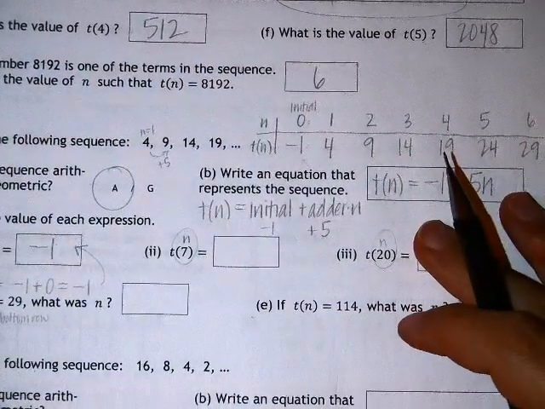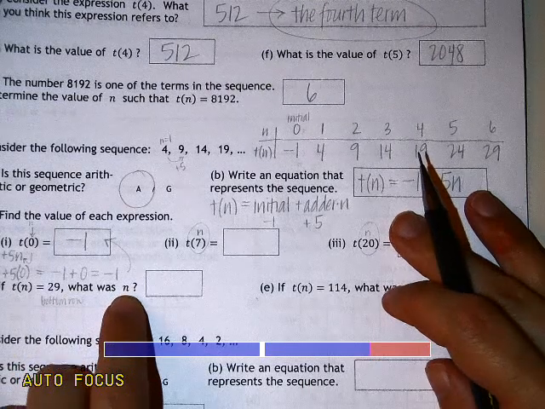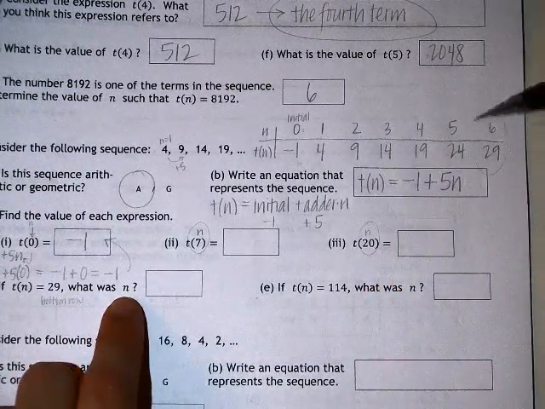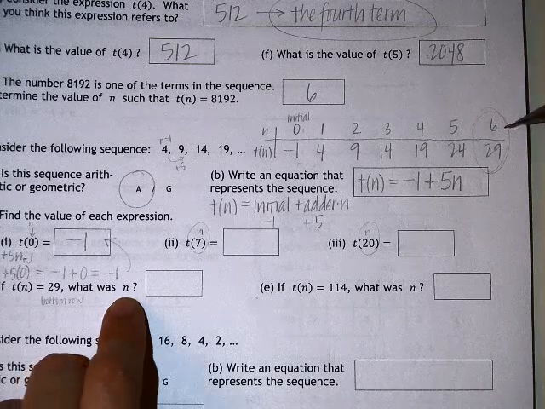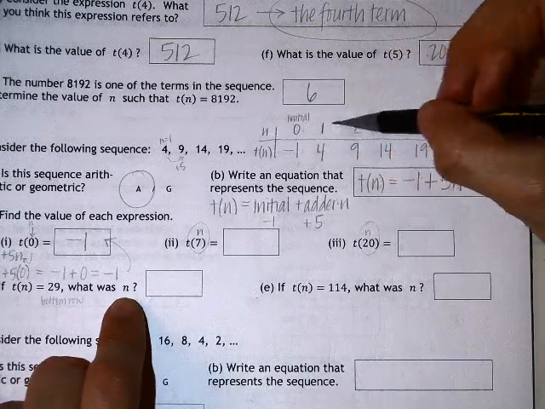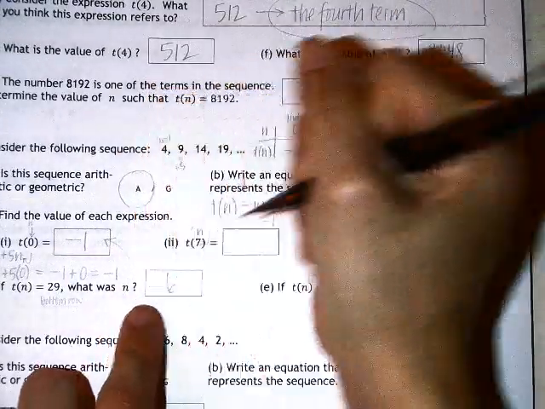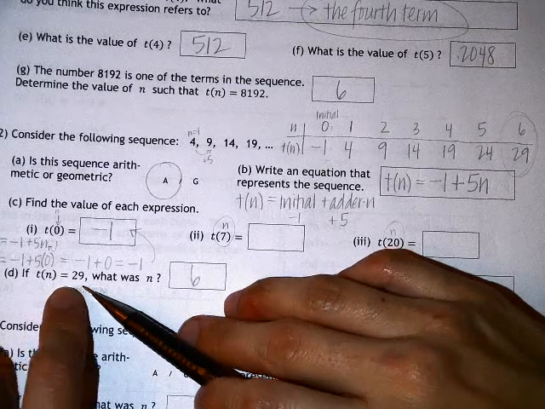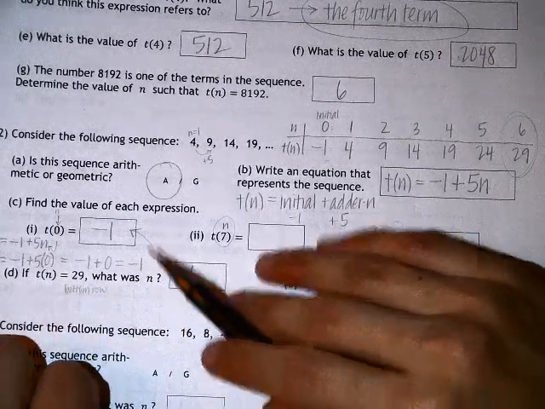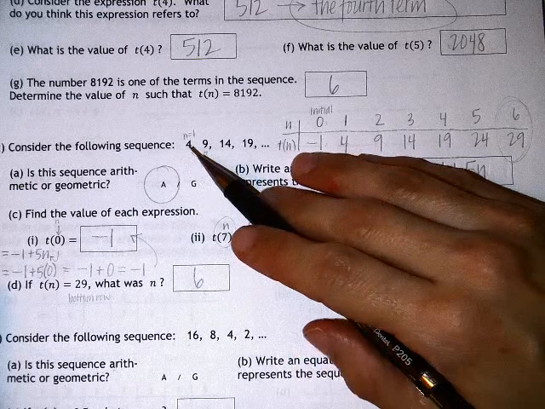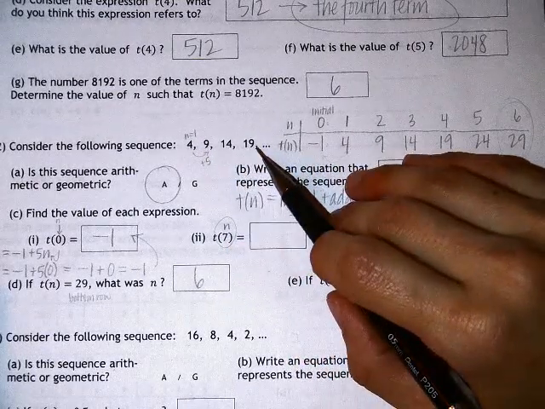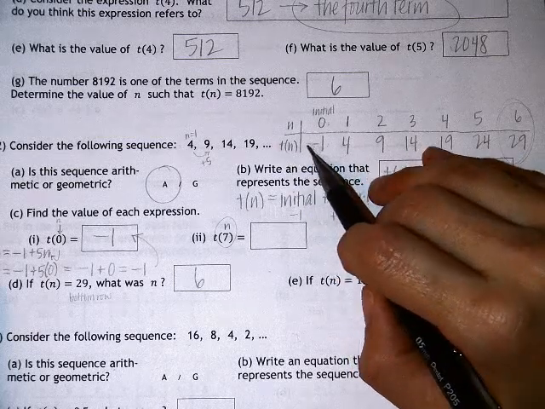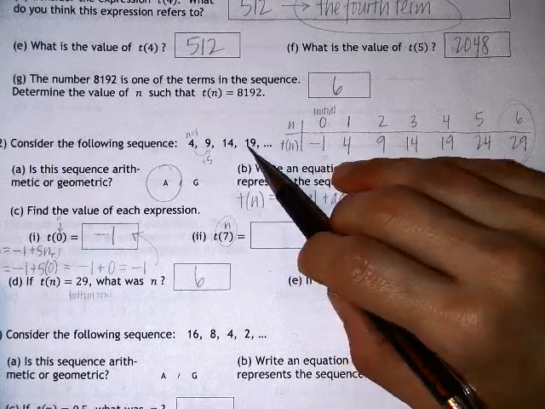So the question says, if t of n equals 29, what was n? Well, it looks like if I kept the pattern going, 29 is the 6th term, so n, top row of the table, n must have been 6. So this question is really just saying, if one of the terms in your sequence is 29, which one? Oh, it's the 6th term. That's kind of all you had to think of. Some people would have used the list. They would have just kept the list going, 19, so the next term, the 5th term would have been 24, and the 6th term would have been 29. You can think of it that way as well.